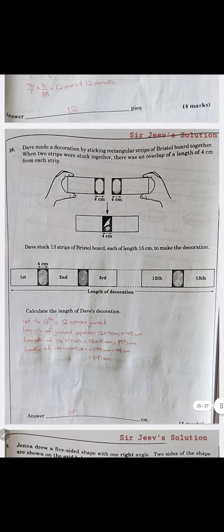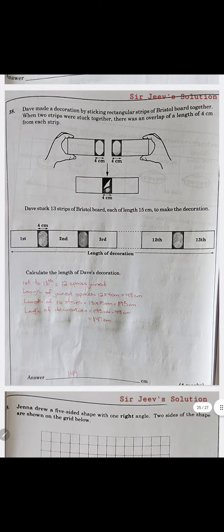Number 38. Number 38 says, Dave made a decoration by sticking rectangular strips of Bristol board together. When 2 strips are stuck together, there was an overlap of a length of 4 centimeters from each strip. They said Dave stuck 13 strips of Bristol board, each of length 15 centimeters, to make the decoration. So we know now the length is 15 centimeters.